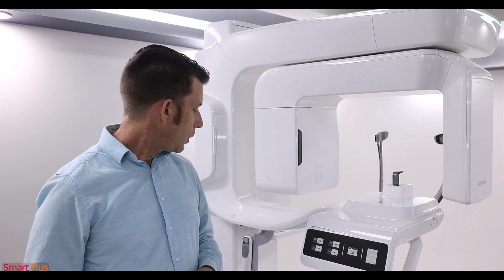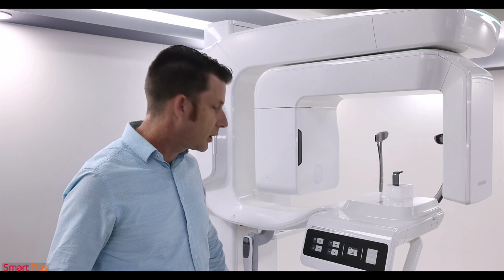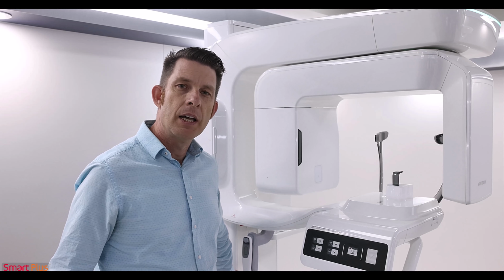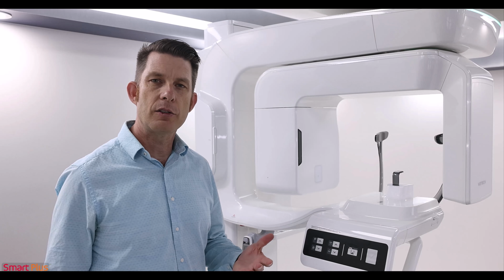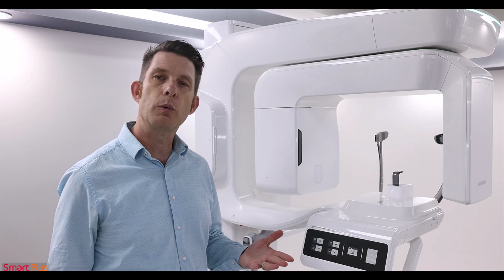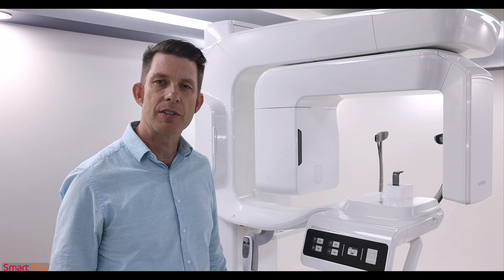Finally, I want to talk serial number location. The serial number is located on the lower right of the column and starts with 069. This is important if you do need to call into Vatech, your dental dealer, or if you are talking with our education team. You want to have this number available.